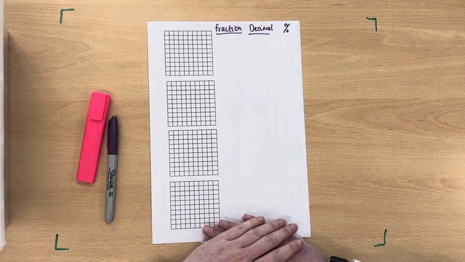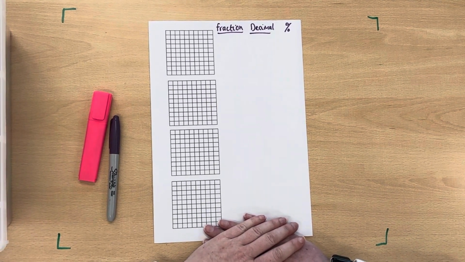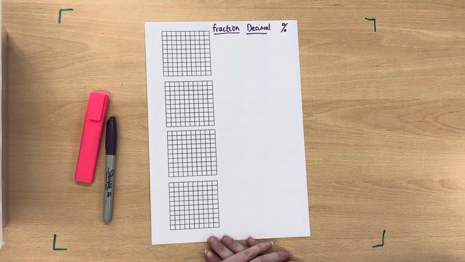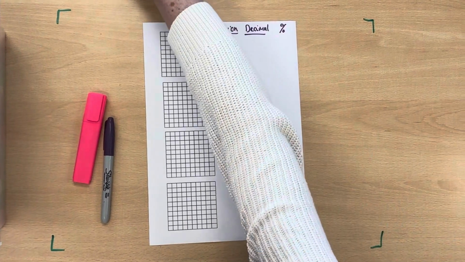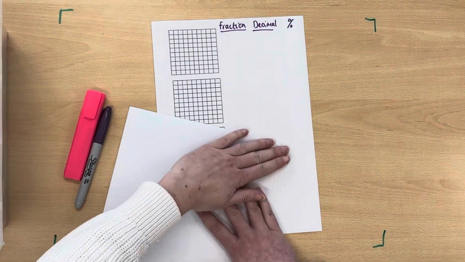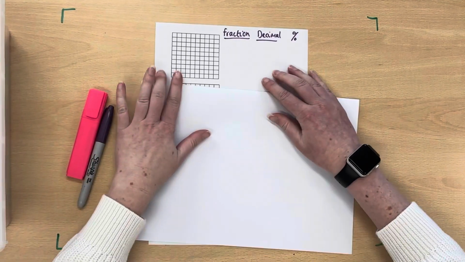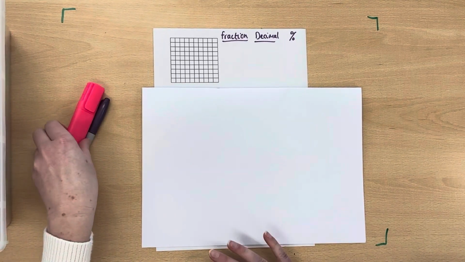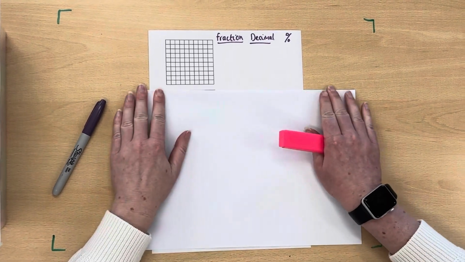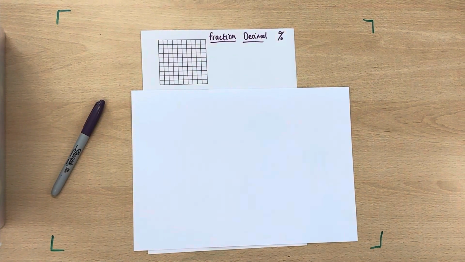How to understand the equivalence between fractions, decimals and percentages. So I have a set of blank 100 squares here to help me. We're going to look at one at a time. Let's just cover up the ones we don't need to focus on at the moment. Looking at this top 100 square, there are 100 small pieces in total.